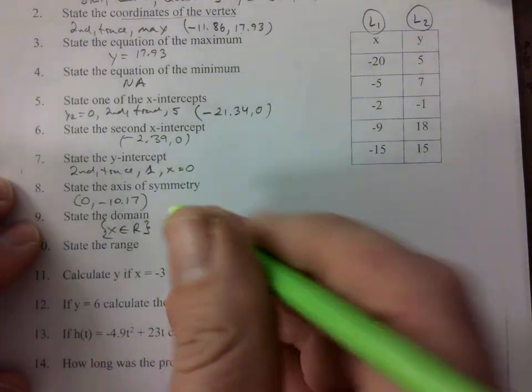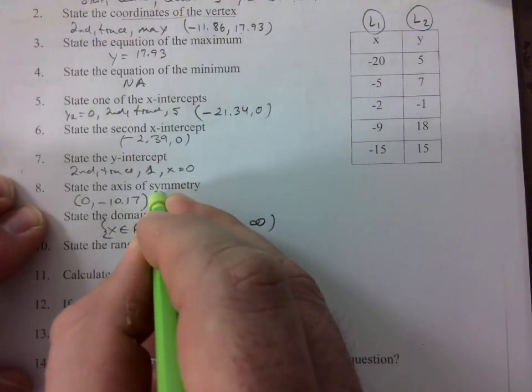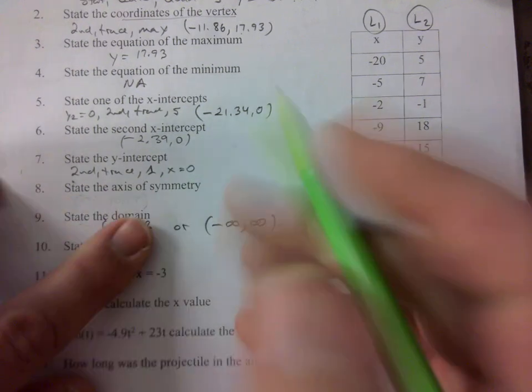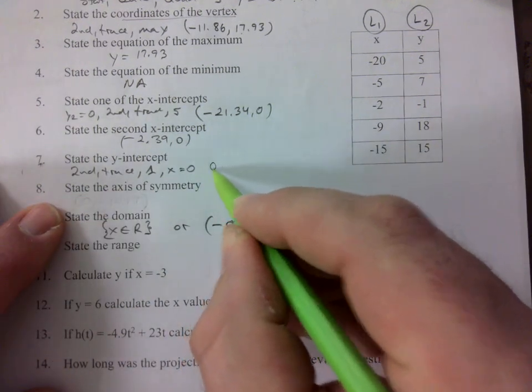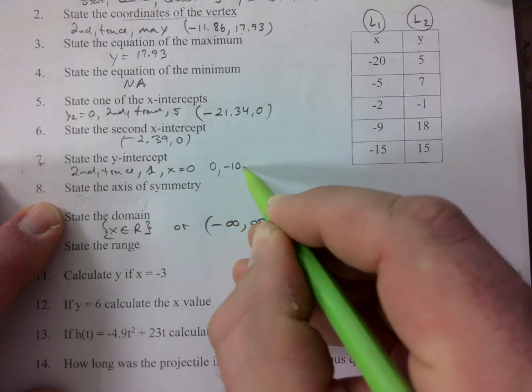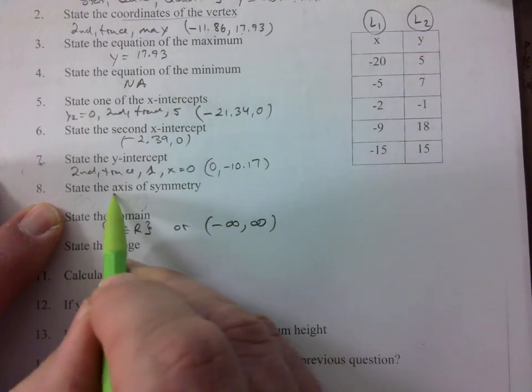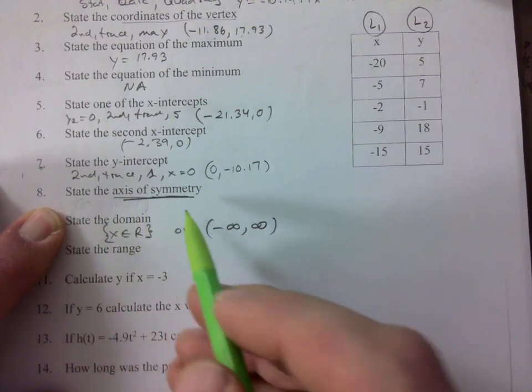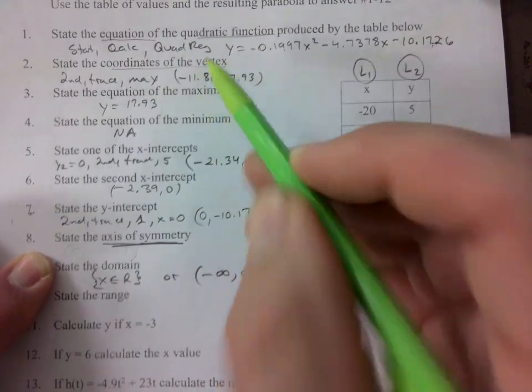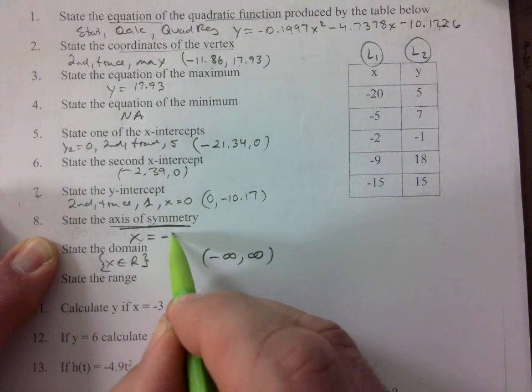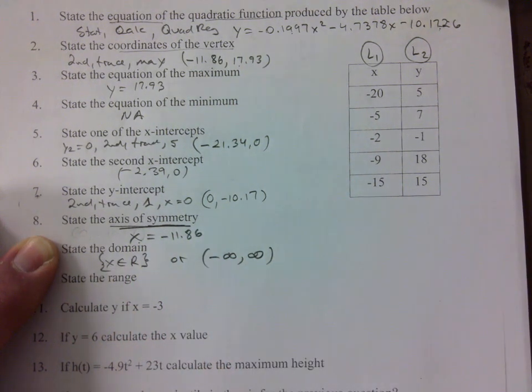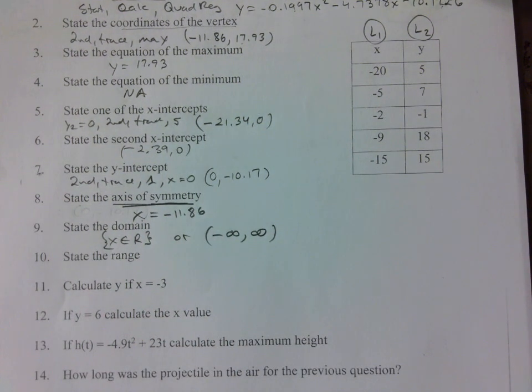Oh, sorry. Thank you. I missed the line, folks. Here we go. This was supposed to go here. This is the axis of symmetry, which is directly related to the x value of the vertex. So thank you. That should be that. That is an equation. Okay.